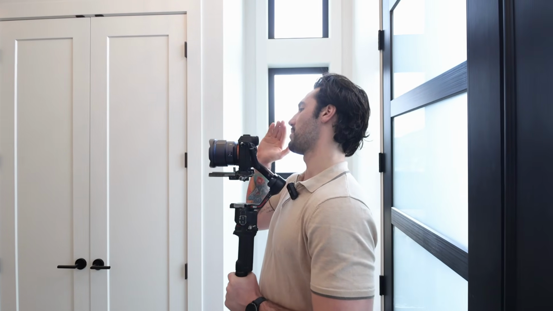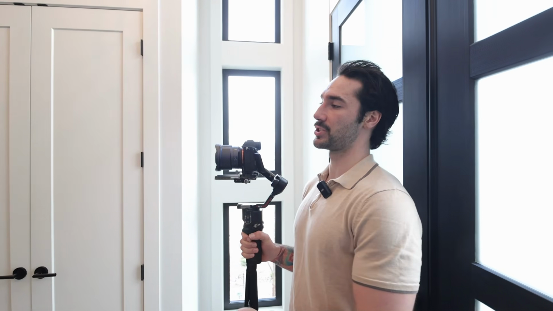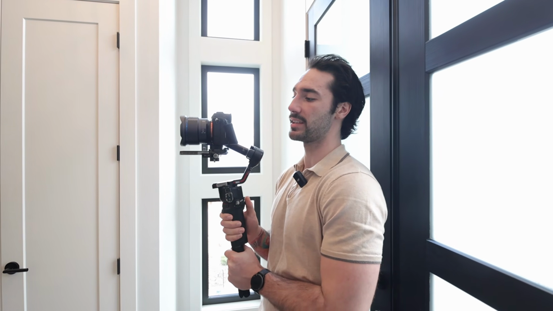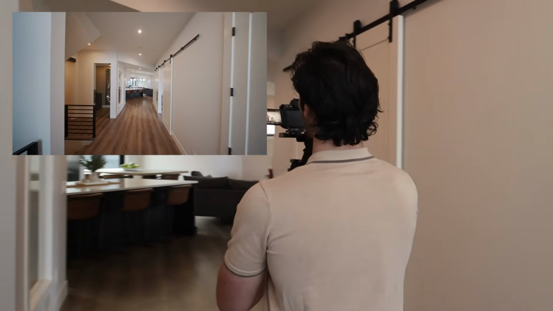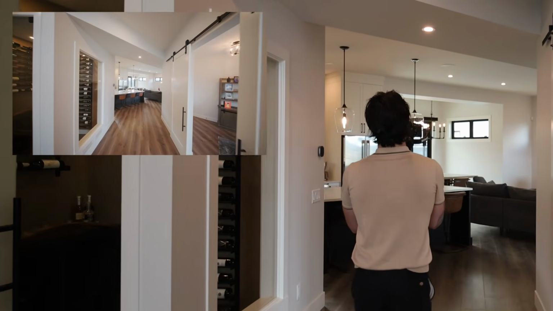Okay, so we got that one with the door opening. I'm gonna get one more just as backup. I also might use it as a day to night because there's just straight lines and hallways. It makes it really easy to just line things up and do those transitions later on. And then straight push forward. You wanna make sure you're doing this fast.